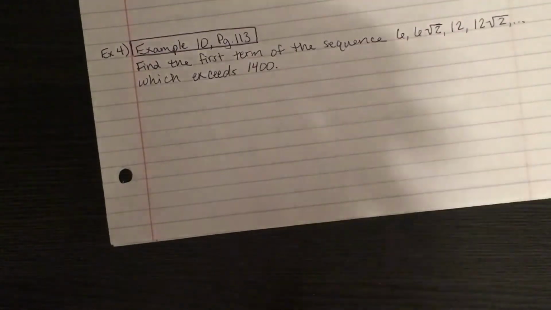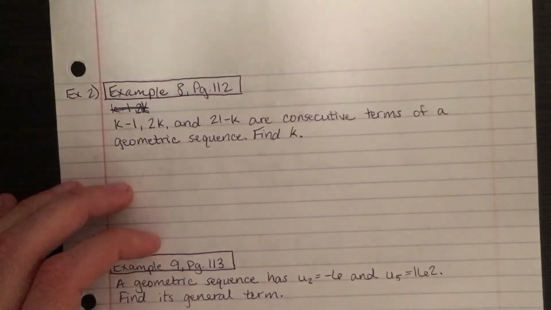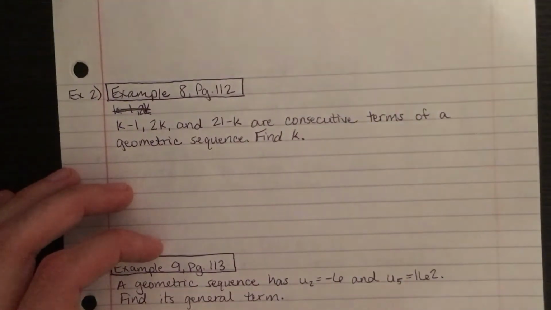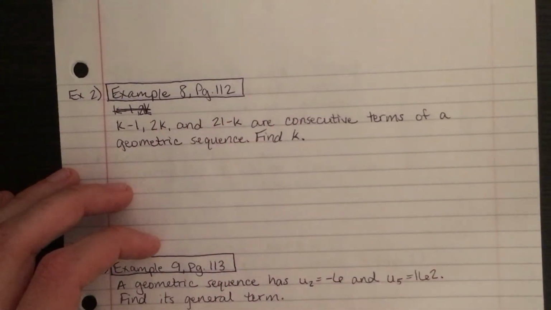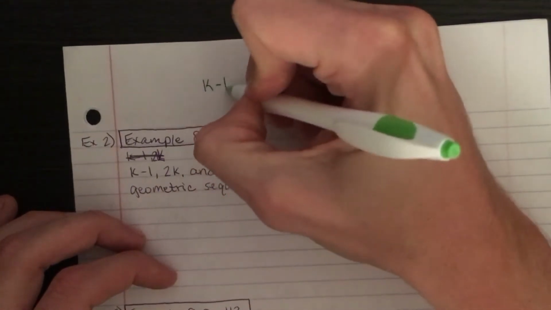So then the next thing that we're going to look at, we're just going to practice some general algebra skills with these. So you'll recognize this from the last section. We want to find some values of k so that these terms are going to make a consecutive geometric sequence.